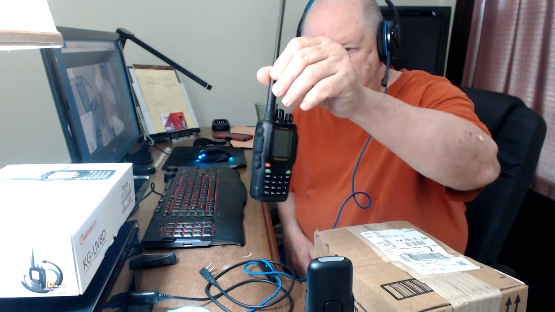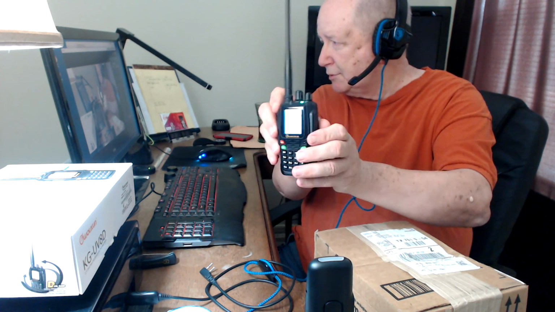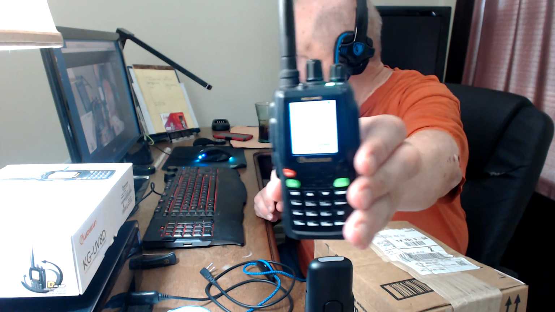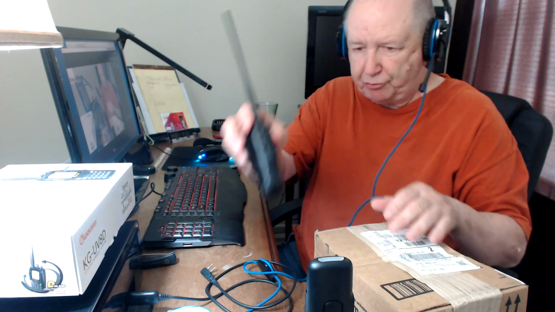This is the ham radio. That screen's not showing up good and getting some static so close to the radio.